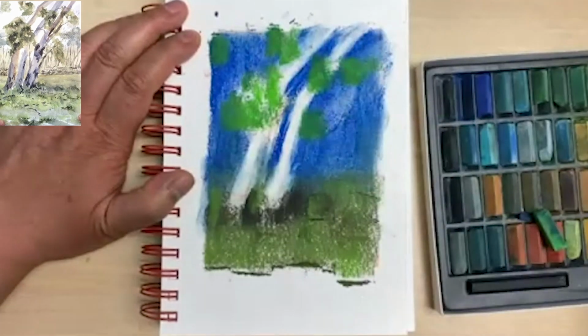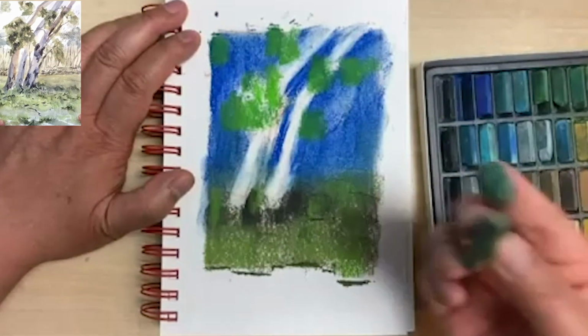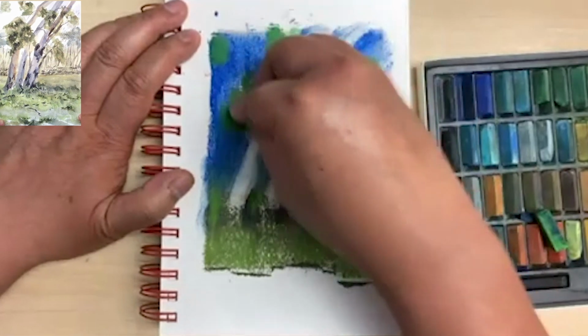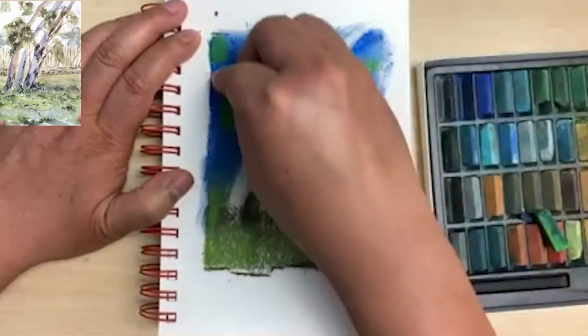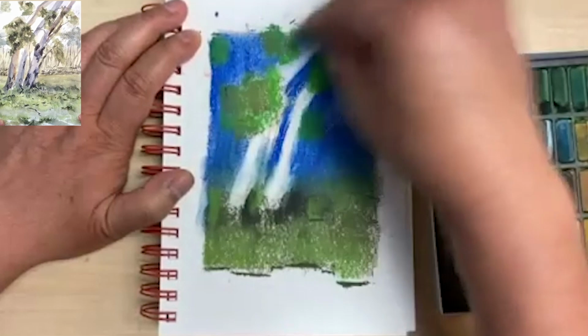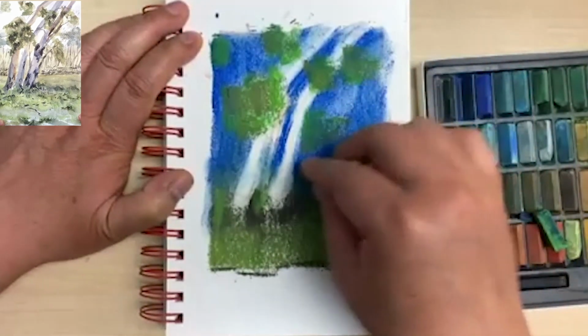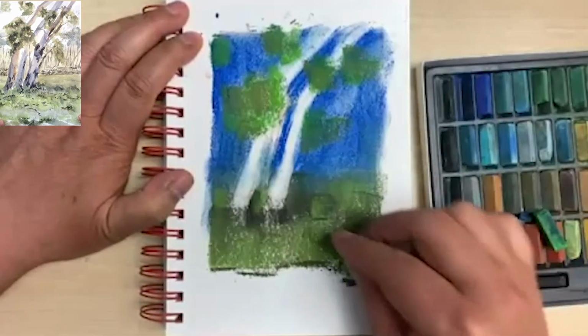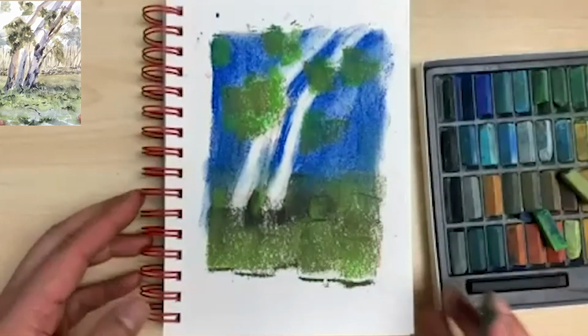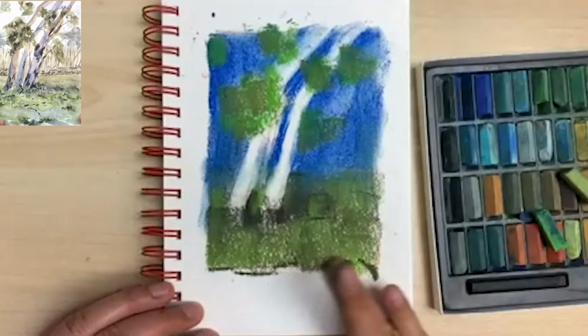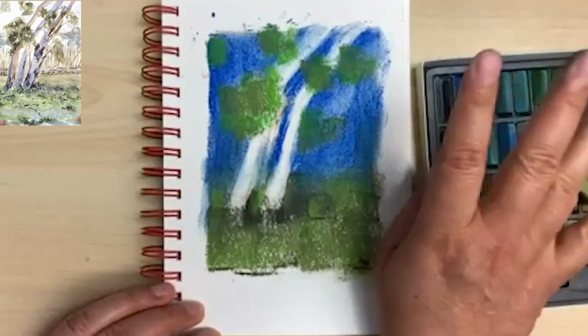So I'm going to change that to a little bit more greenish. So I'm going to use this green color instead. I think it's a little bit too bright, like that. Okay, put it over here.